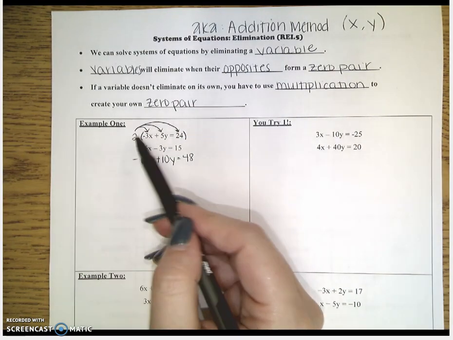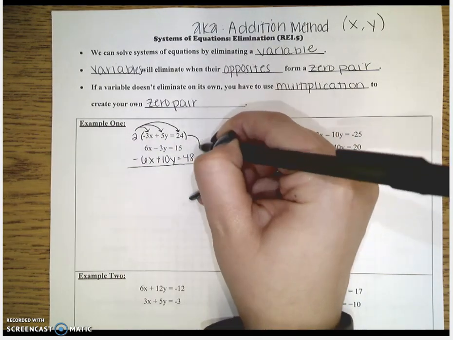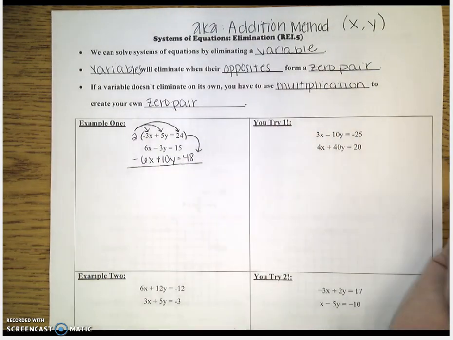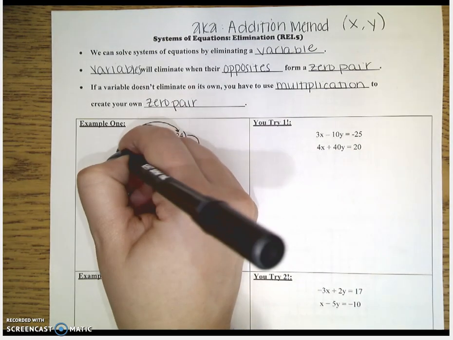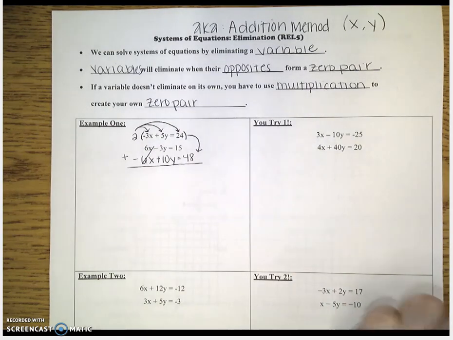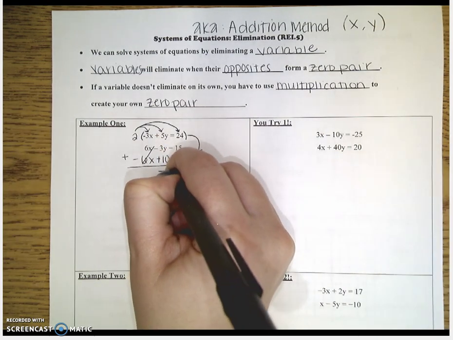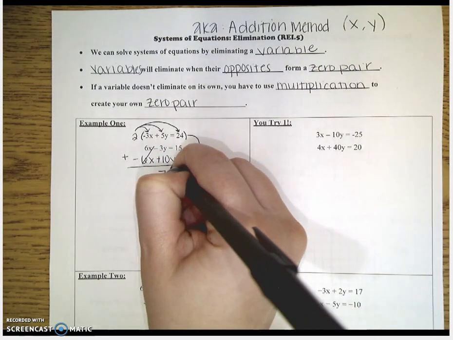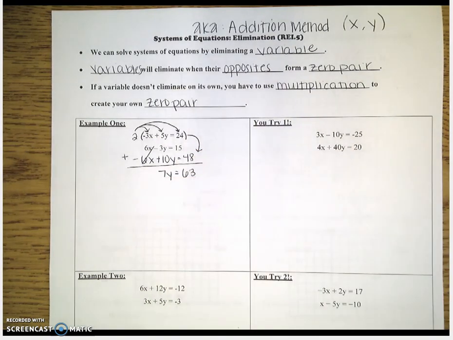All I did is I multiplied everything by 2, and I rewrote that down here under my original equation. So now I'm going to add straight down. 6x plus negative 6x cancels out. Negative 3y plus 10y is 7y. Drop my equal sign. 15 plus 48 is 63.